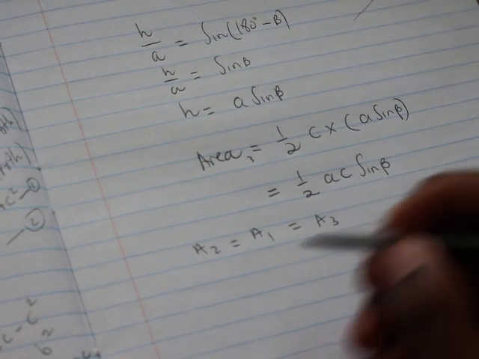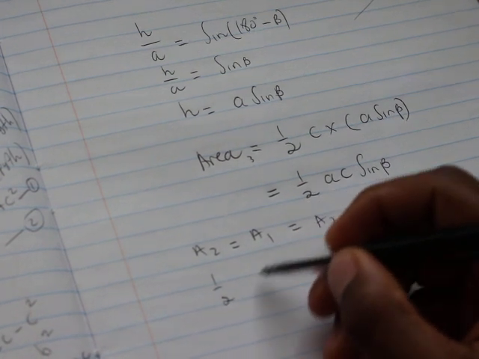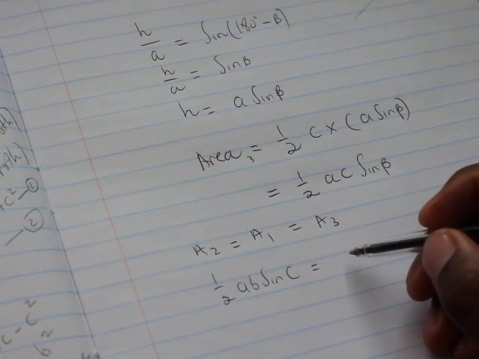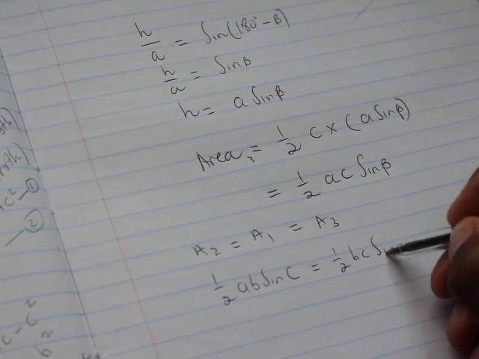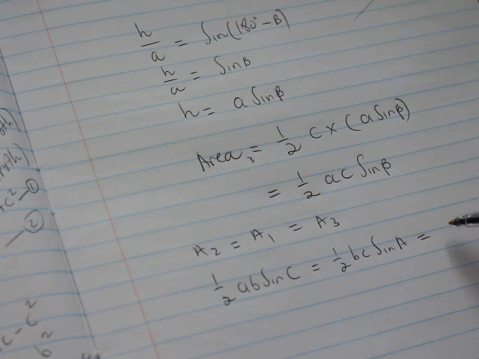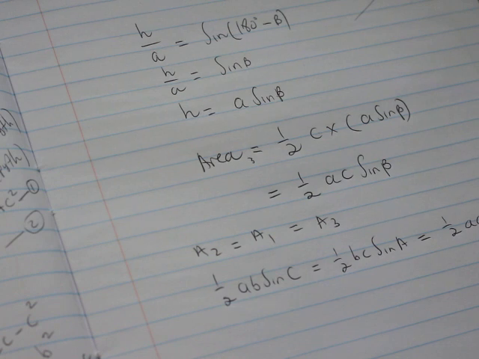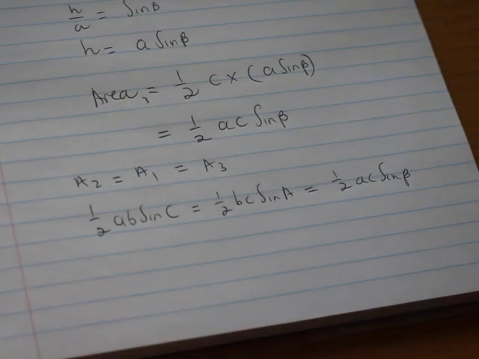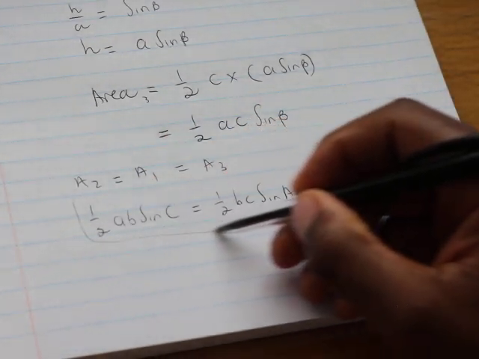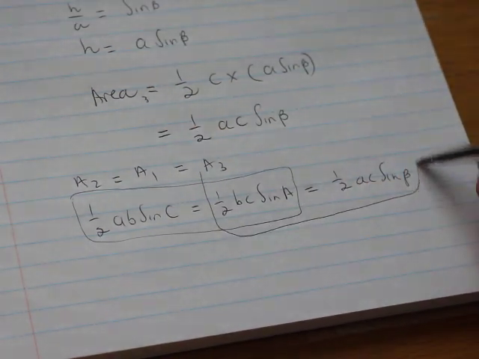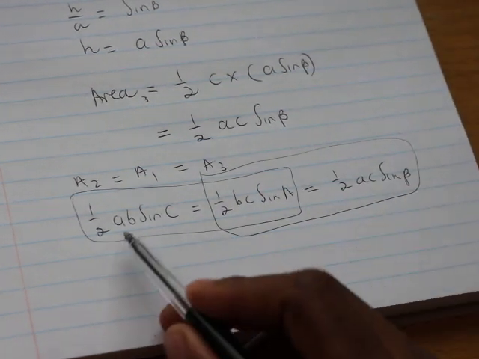So A2, we know that's 1 over 2 ab, the sine of c, and A1, that's 1 over 2 bc, the sine of a, and the last one, that's A3, 1 over 2 ac, the sine of b. Now we can do the pairing. We simplify that pair, and afterwards we'll simplify the other pair.